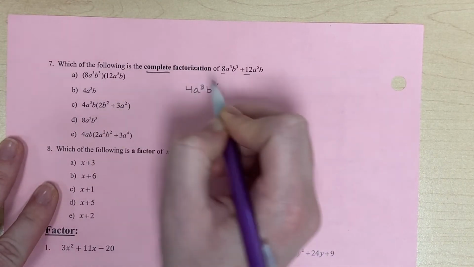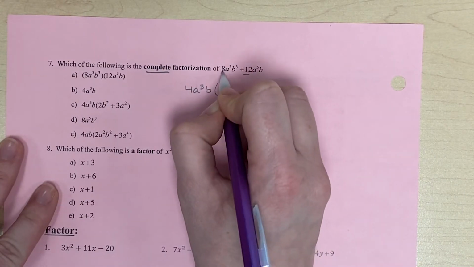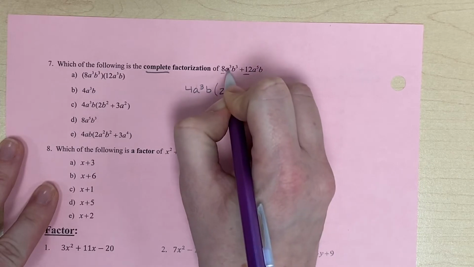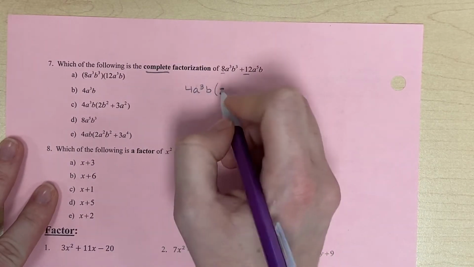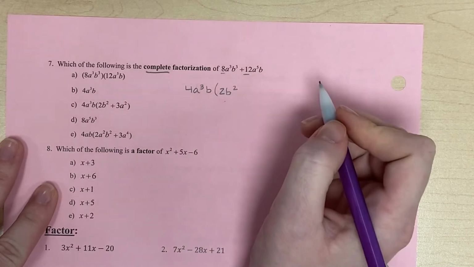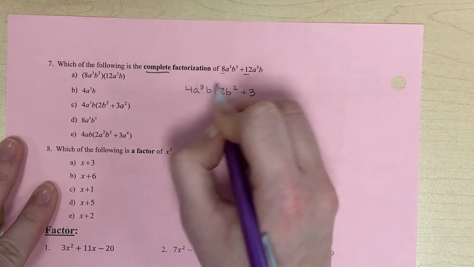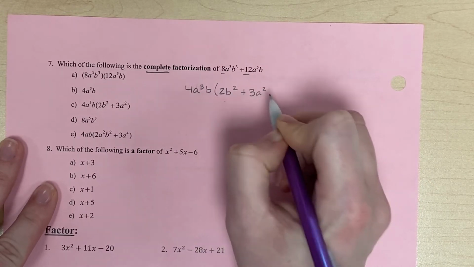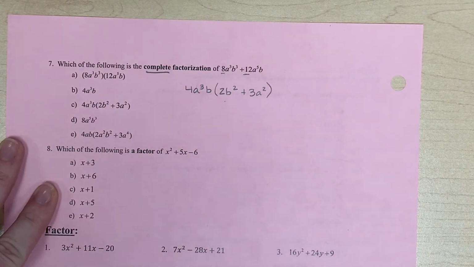It says complete factorization, so I'm going to go ahead and factor that out, or I'm going to divide that out. 8 divided by 4 is 2. A cubed divided by a cubed will cancel out. B cubed divided by b is b squared. 12 divided by 4 is 3. A to the 5th over a cubed is a squared. B divided by b cancels. So I see that my answer for that one is going to be C.